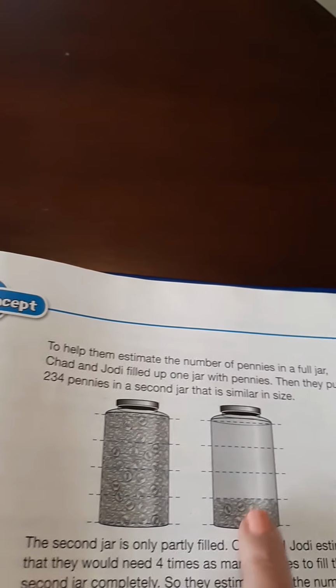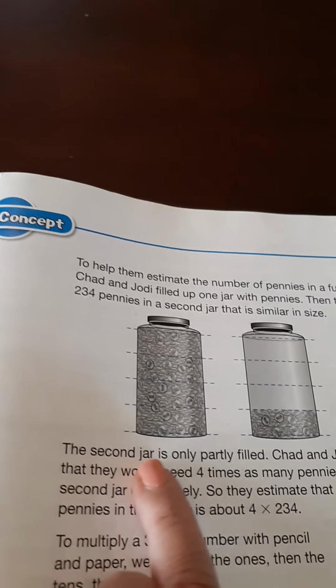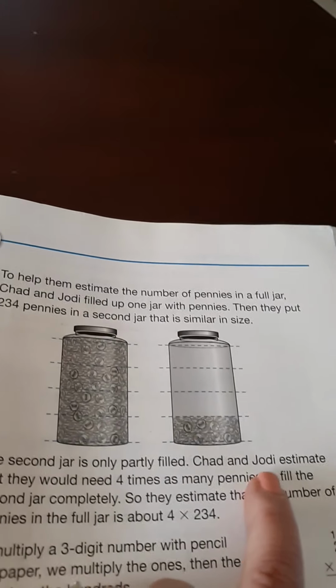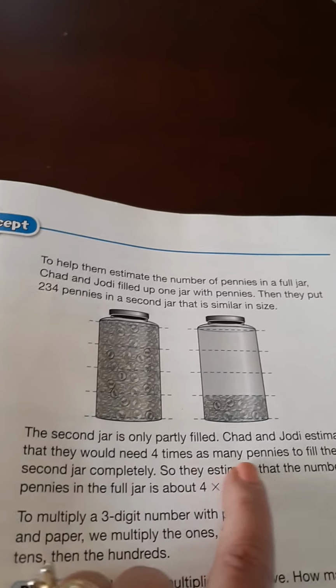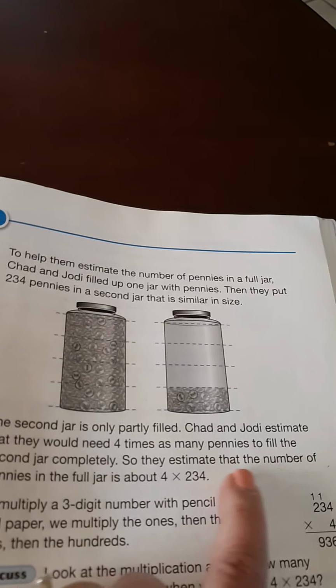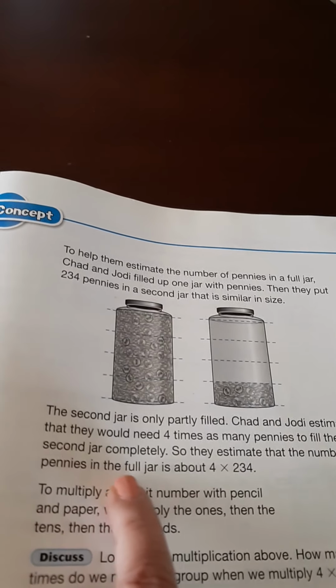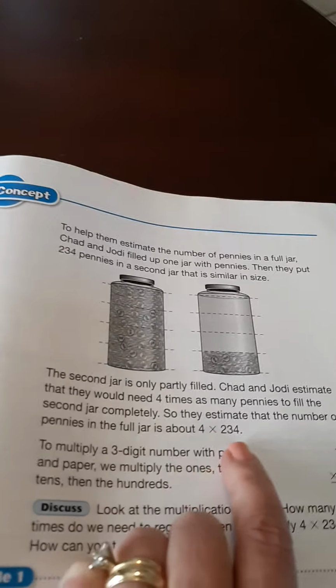The second jar is only partly filled. Chad and Jody estimate that they would need 4 times as many pennies to fill the second jar completely. So they estimate that the number of pennies in the full jar is about 4 times 234.